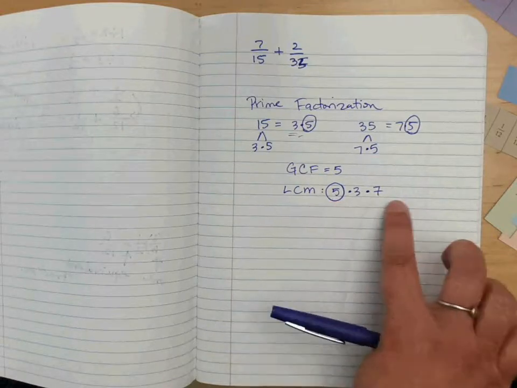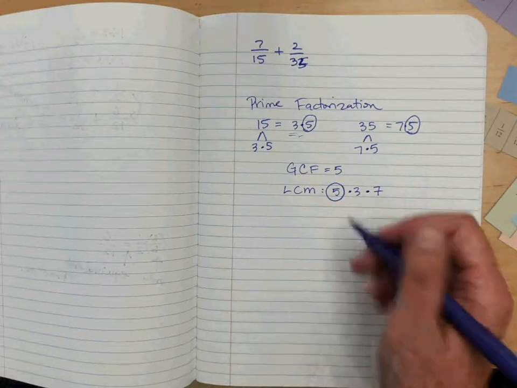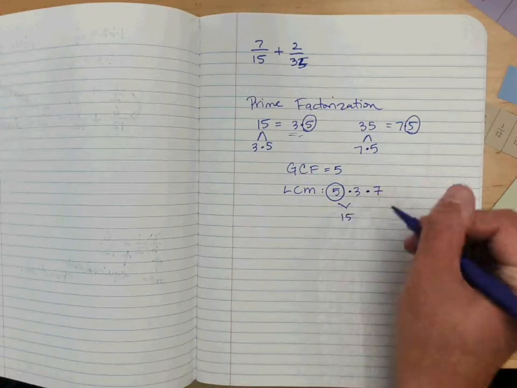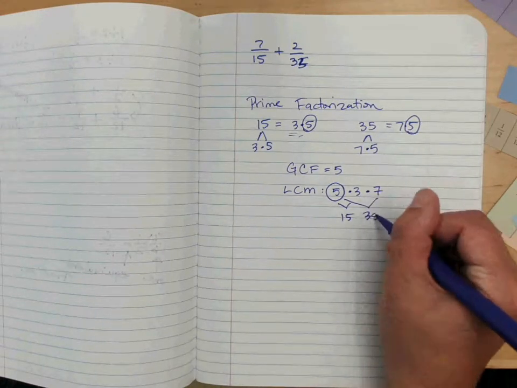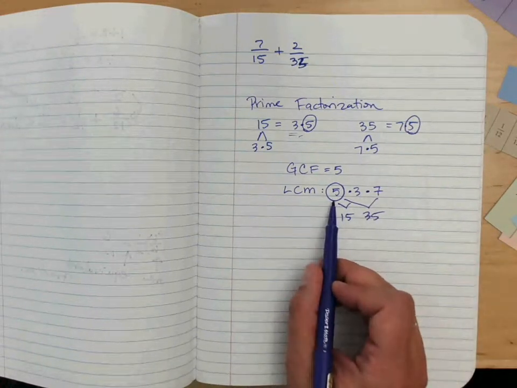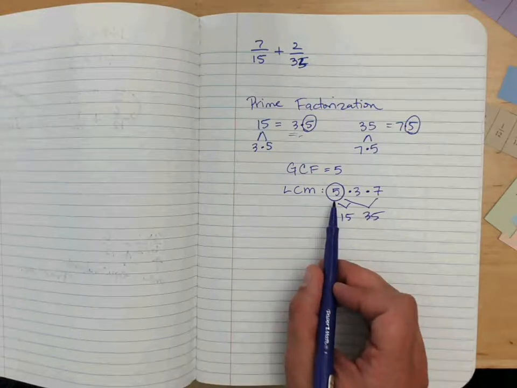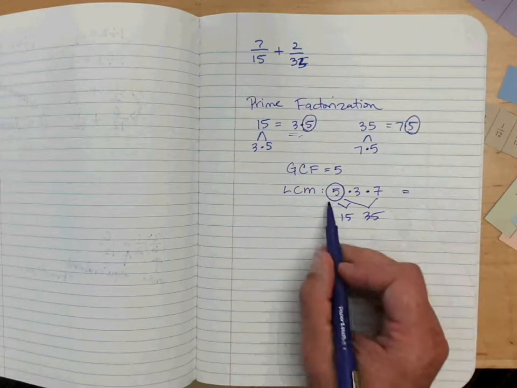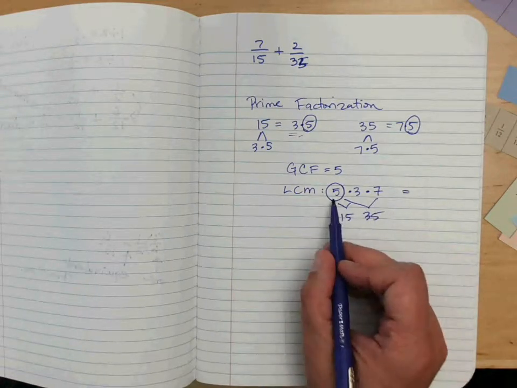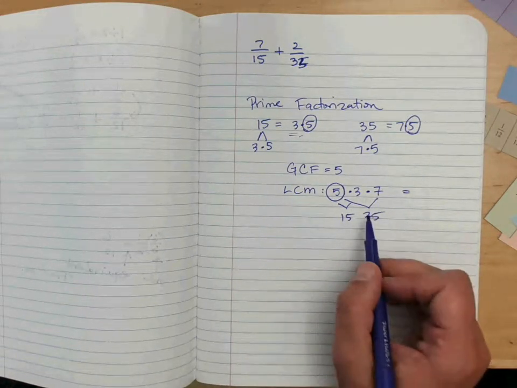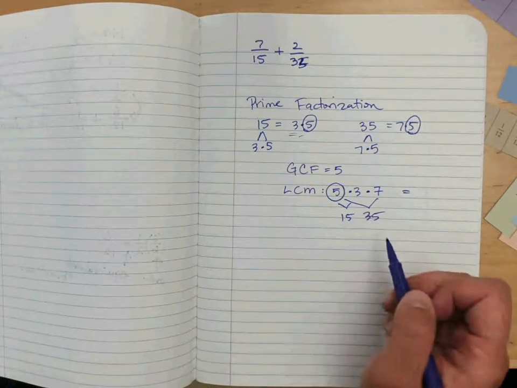So this number, when I multiply it out, is going to contain a 15 and a 35. But it only has to have that one 5. I don't have to have 2 5s, because if I multiply by another 5, it's going to be way too big. So if I multiply this whole number together, 5 times 3 times 7. Can anyone do that on their calculator right now?